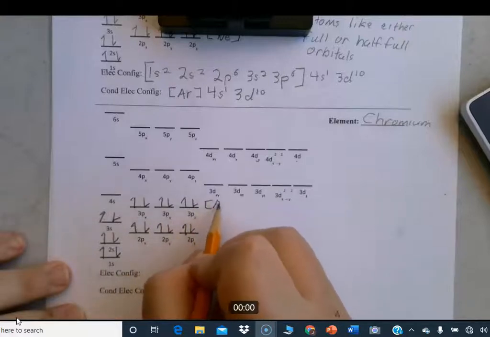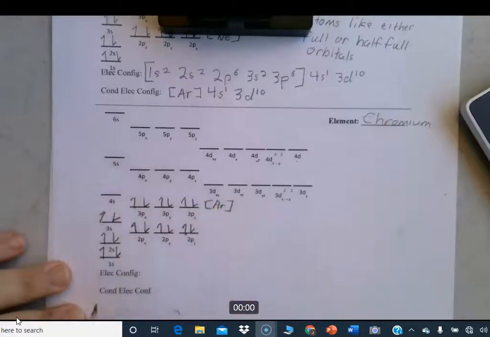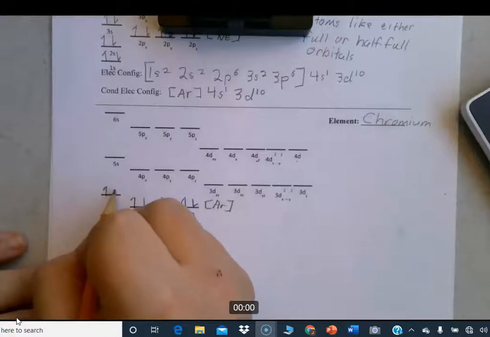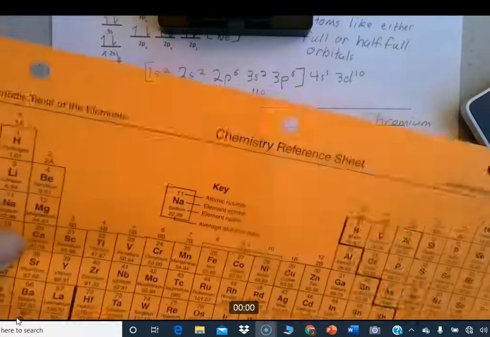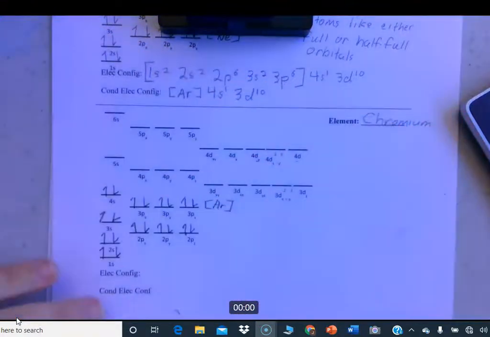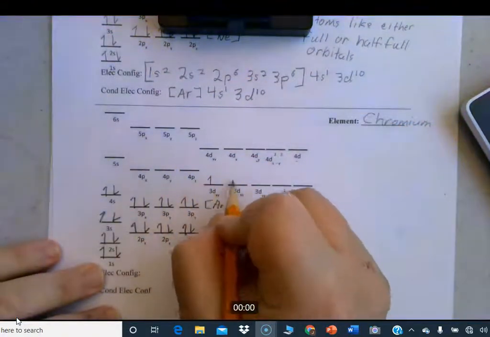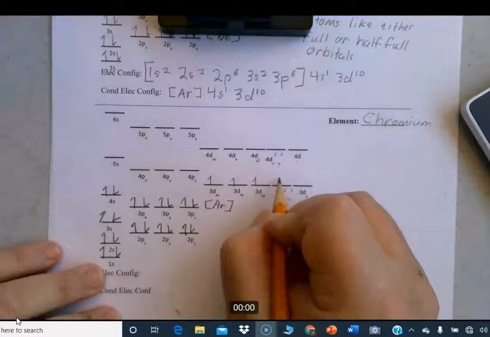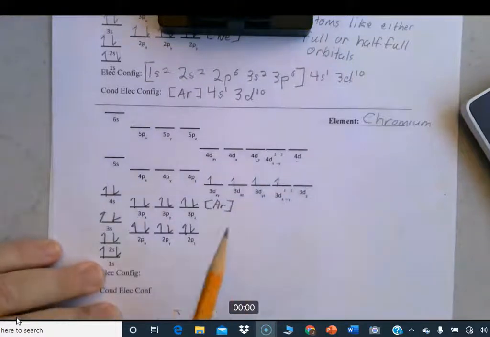Okay, and that is argon again. Then 4s. And now it is in the 3D. It's 1, 2, 3, 4 places over. 1, 2, 3, 4 positions over. And that would be chromium.